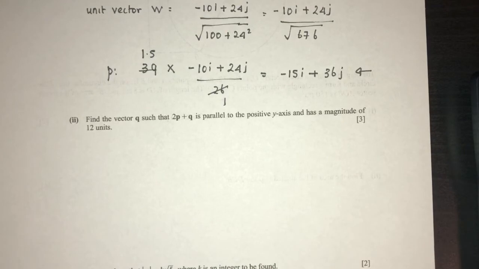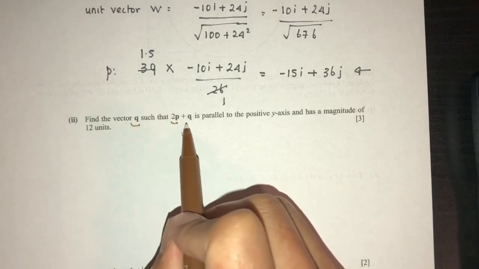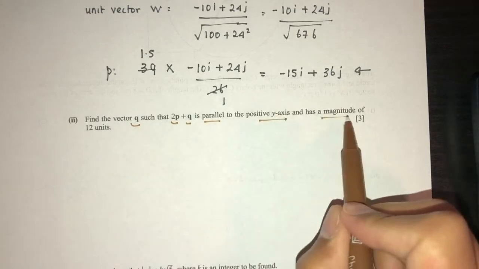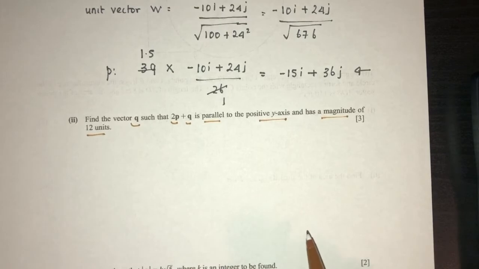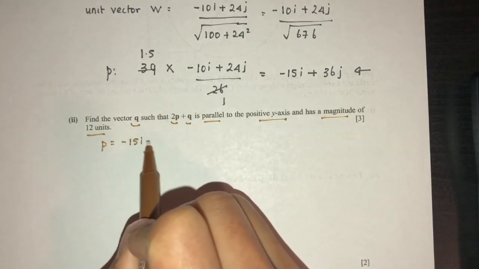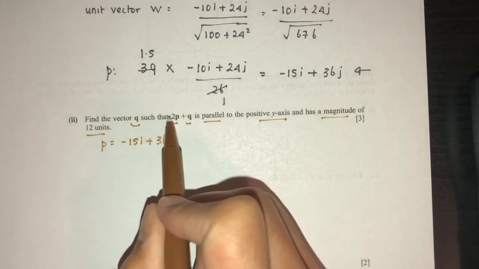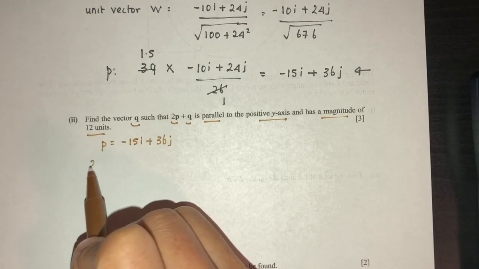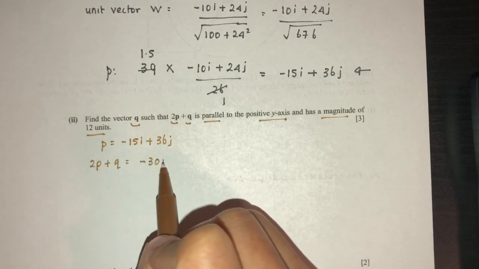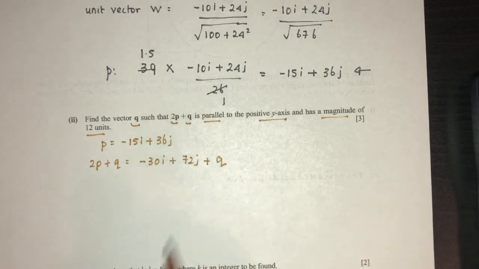Now part 2, find the vector q such that 2p plus q is parallel to the positive y-axis and has a magnitude of 12 units. So we know p is equal to minus 15i plus 36j. Let's write this down. So 2p plus q will be something like minus 30i plus 72j plus q that we don't know.